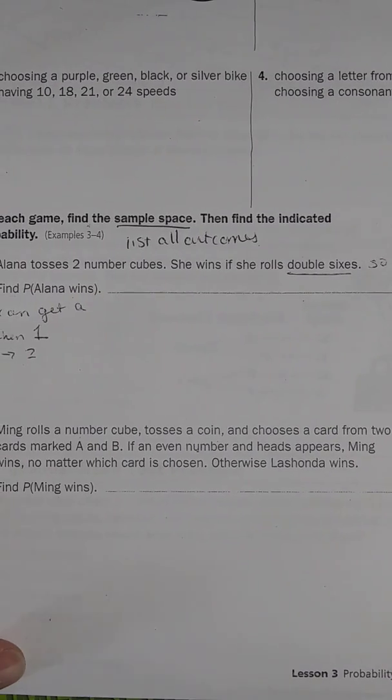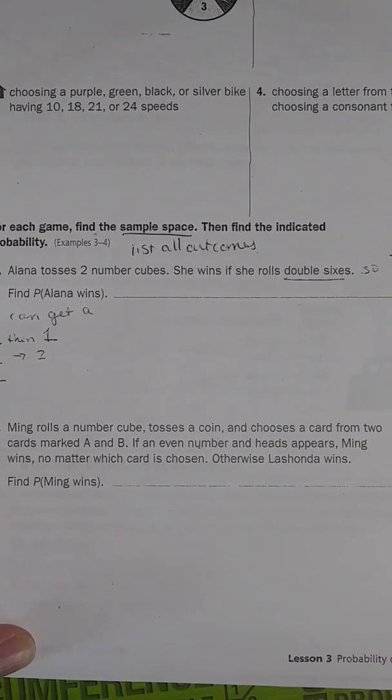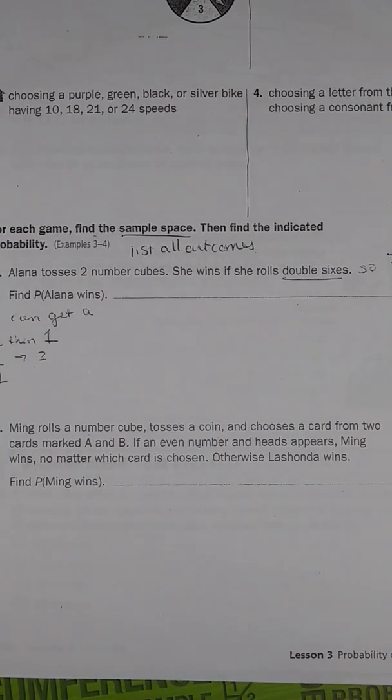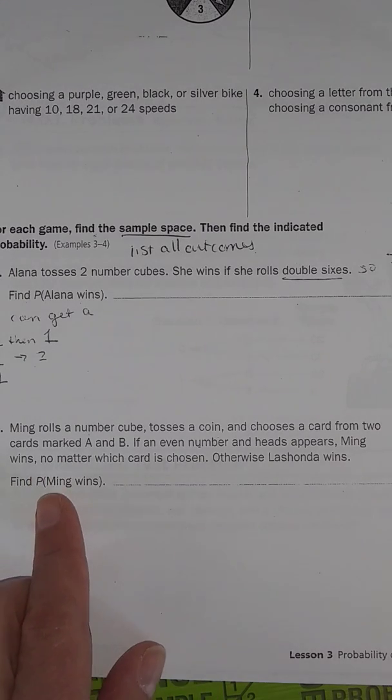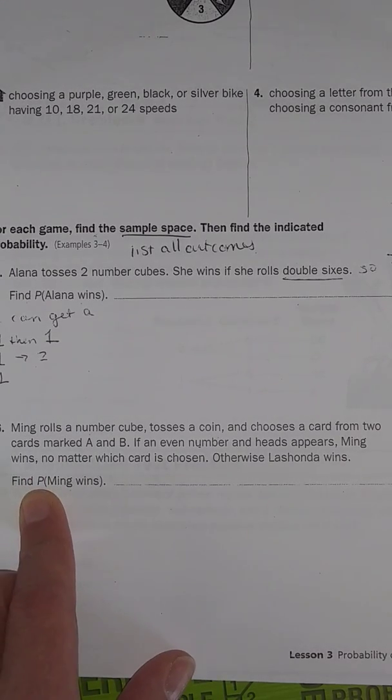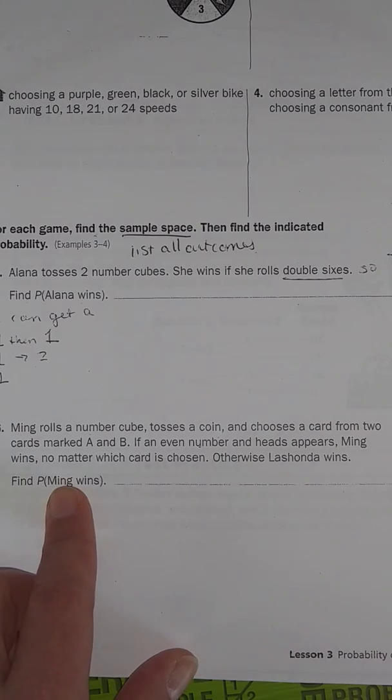Ming rolls a number cube, tosses a coin, and chooses a card from 2 cards marked A and B. If an even number on the cube and a head on the coin appears, Ming will win. Doesn't matter what he gets for a card, no matter which card is chosen. Otherwise, LaShonda wins. So, you gotta make sure you understand your notation. Find the probability of Ming winning.